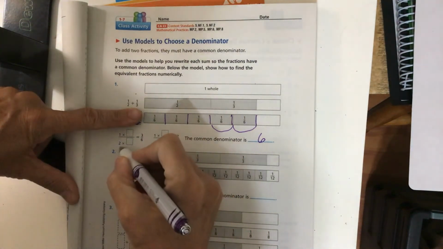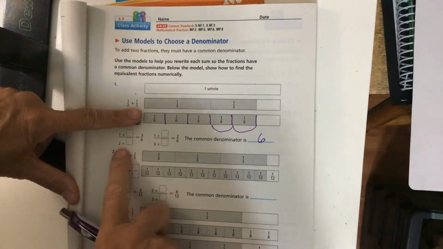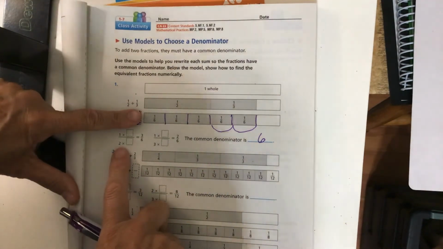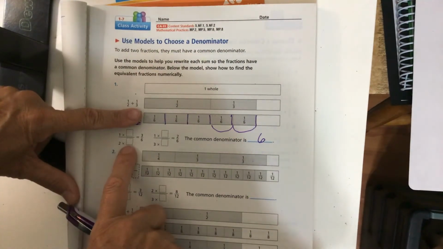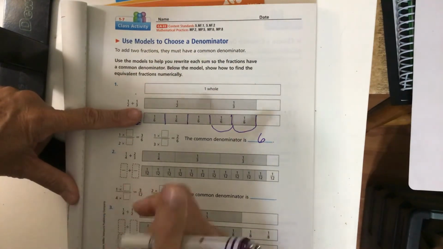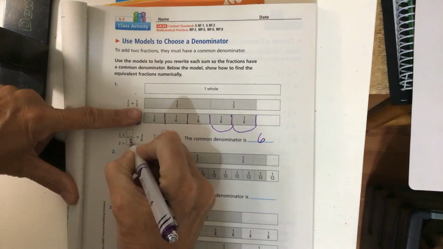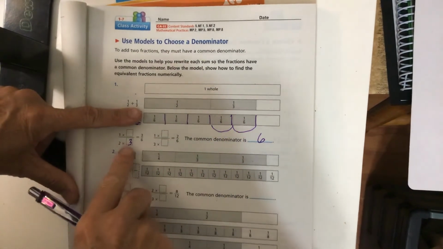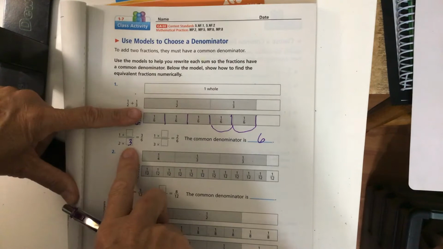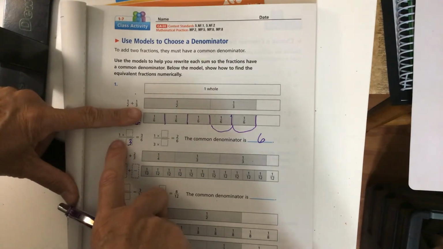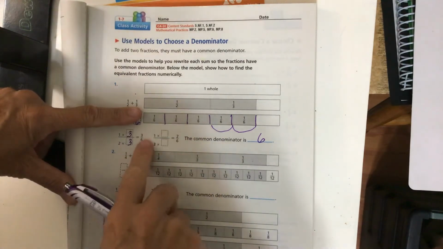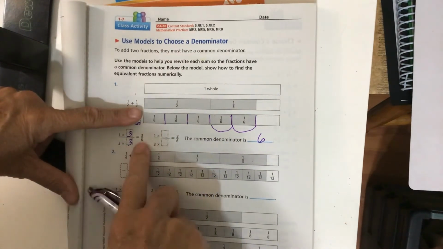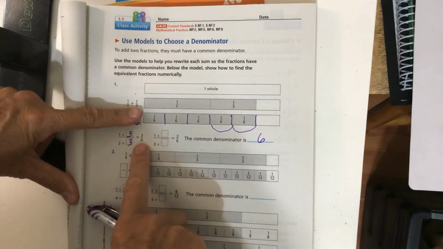But what do we need to do? I always start at the bottom. I'm not sure why I always do that, but I always go from the denominator up to the numerator. 2 times what would get me to 6? 2 times 3, yeah. And then let's do the same. If we multiply the bottom by 3, we have to do the top by 3. 1 times 3 would give me 3. So I can change 1/2 to be a fraction, 3/6.